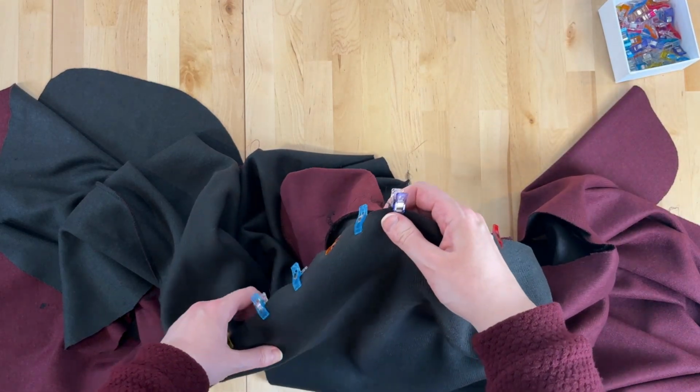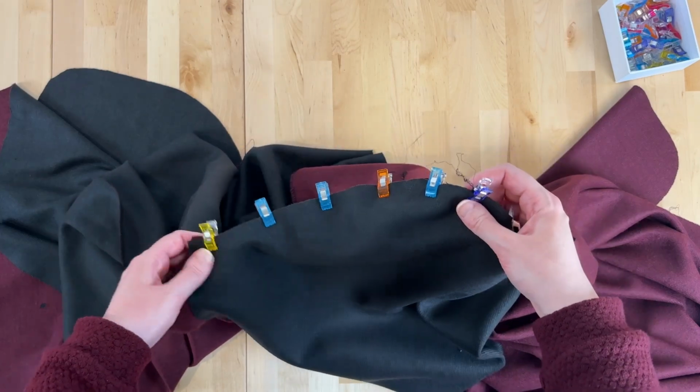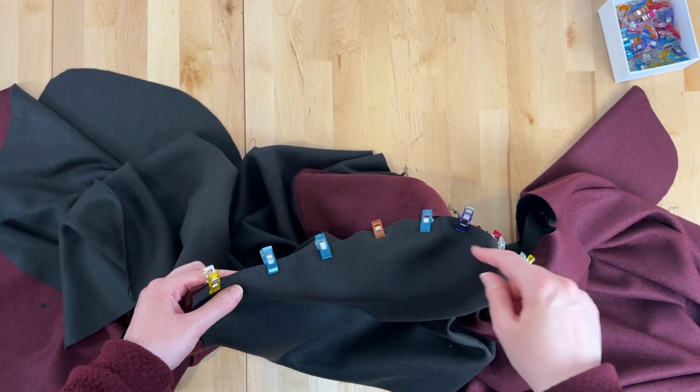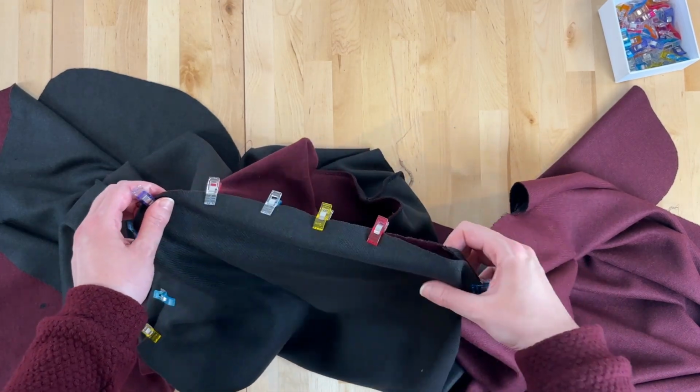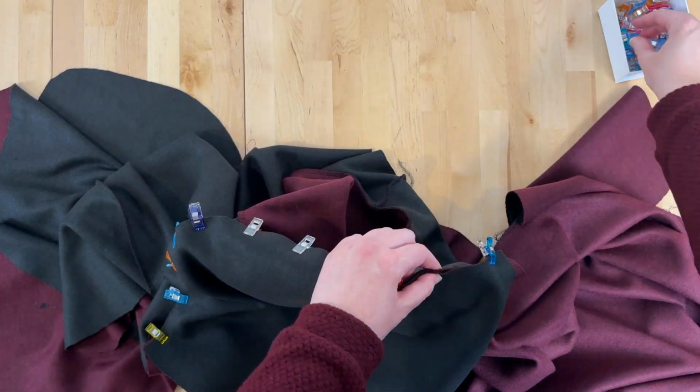So, clipped all around, and then I will go to the serger and simply sew these on.